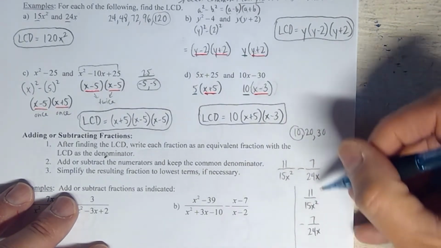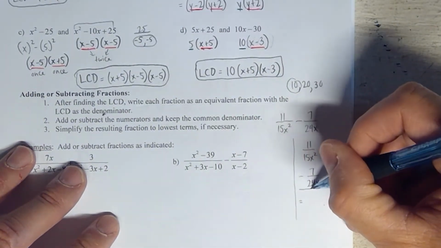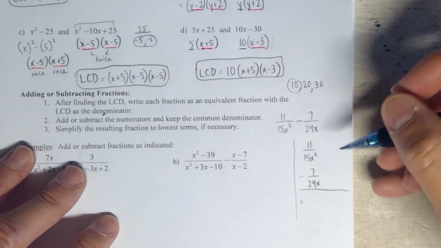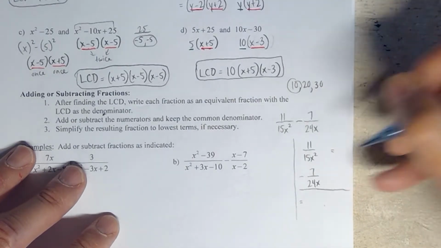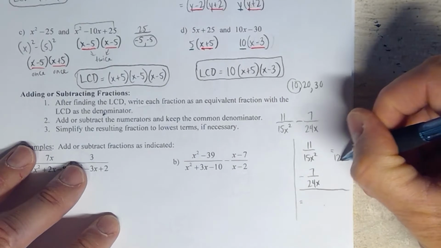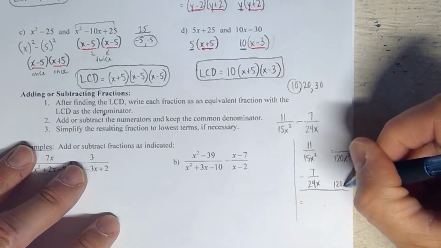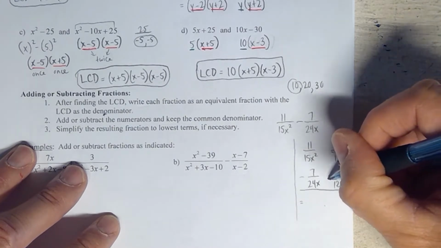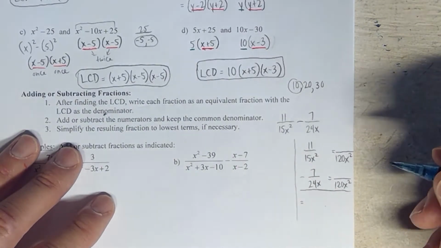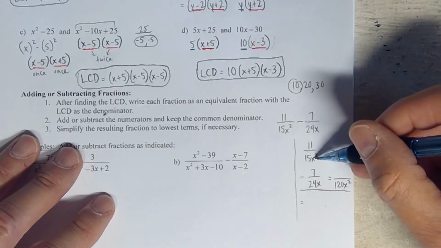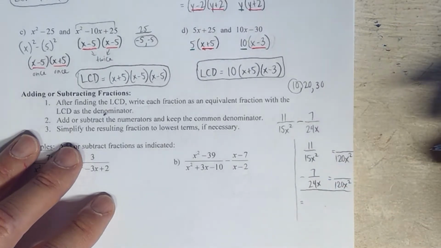I'm going to write it in a vertical format, up and down, which is what a lot of students prefer. It doesn't mean you have to do it that way. But no matter how you write it, we need to multiply by something in order to make both denominators equal to the LCD, 120x squared. So I'm going to write down the correct denominator over here that we want, which is 120x squared. We need to multiply by something to make the denominator change from 15x squared to 120x squared, and also from 24x to 120x squared.